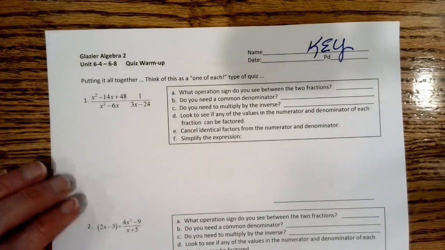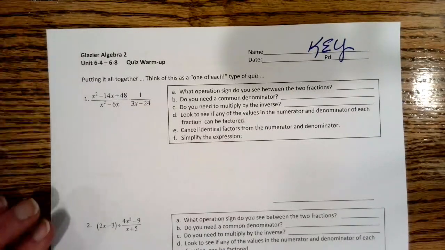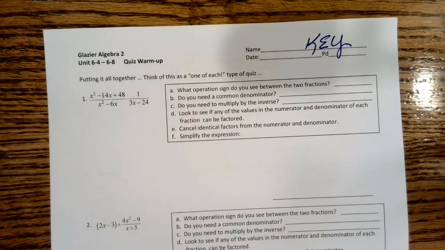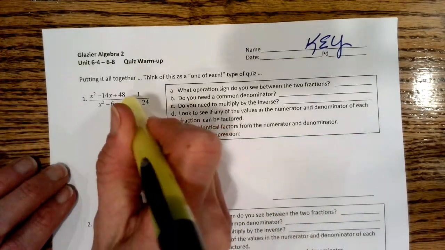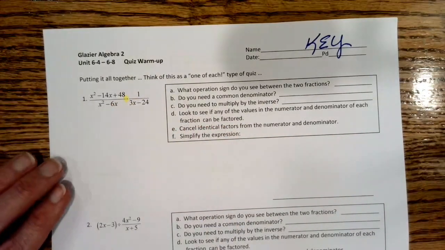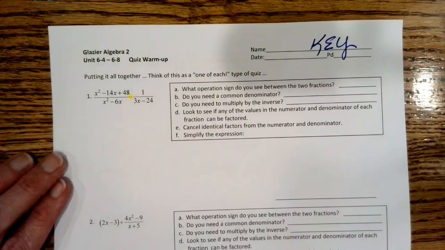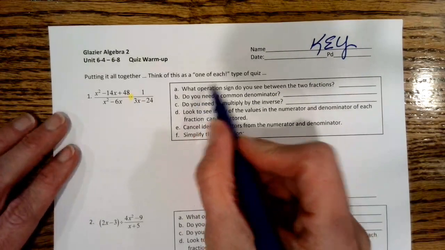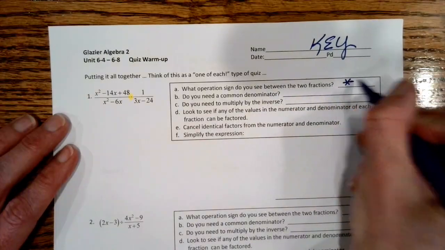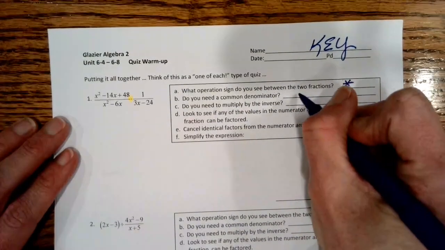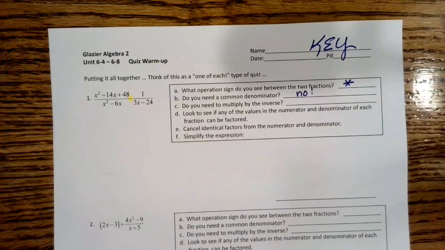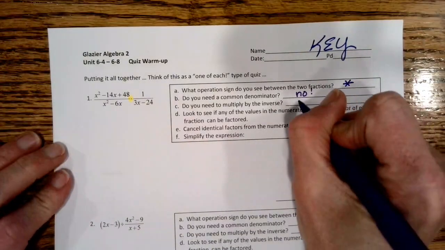Alright, putting it all together, I wanted to give you one of each type of quiz. And our focus here is really taking a look at what sign is in between the fractions so I get a better idea of what math I can do with them. Okay, so what operation do you see between the fractions? This is multiplication. So do you need a common denominator? No. Do I need to multiply the inverse? No.